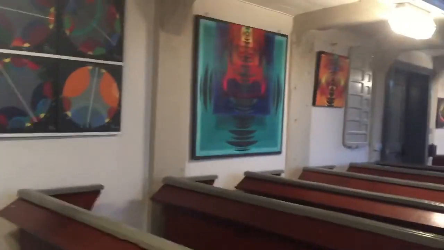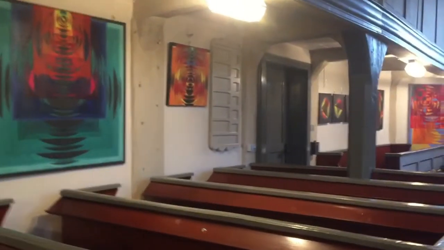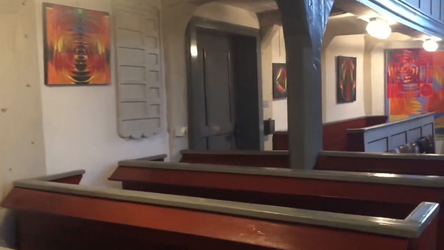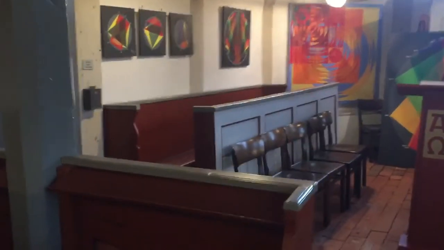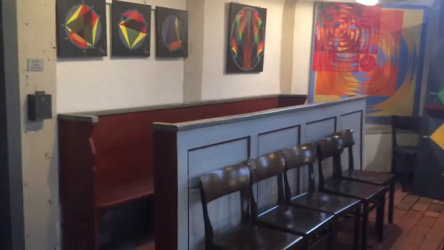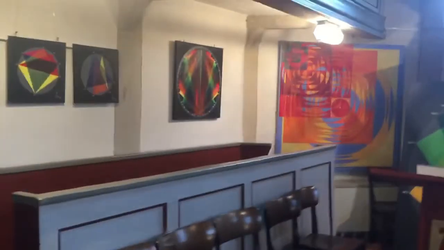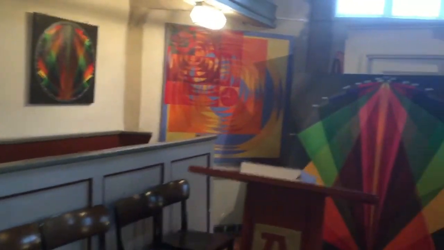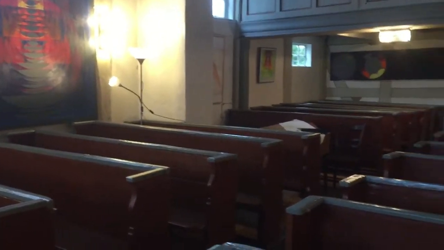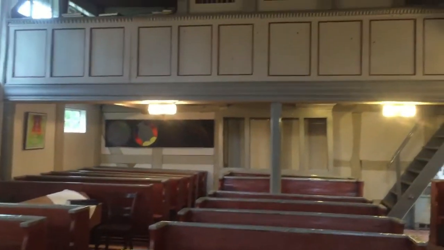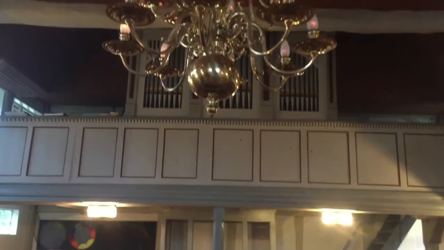Of course, I will later show these paintings in better photographic quality, but I would like to share with you the experience of seeing them here in this environment all together. See, there's even an organ.